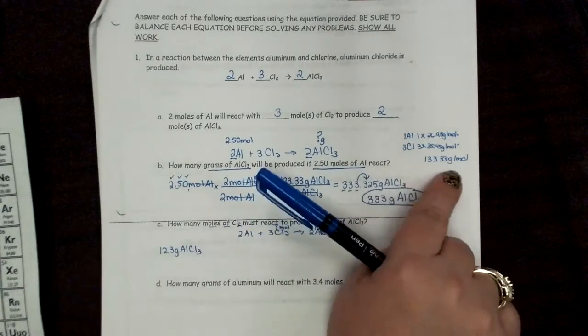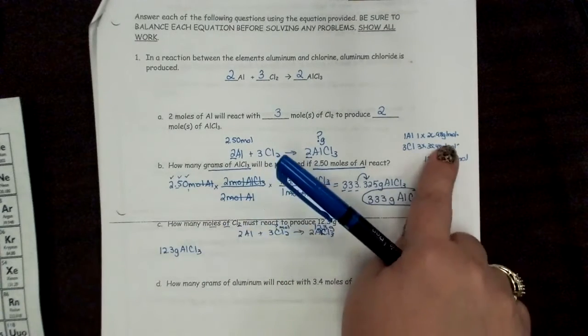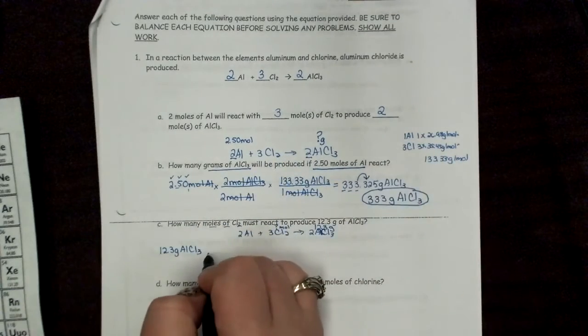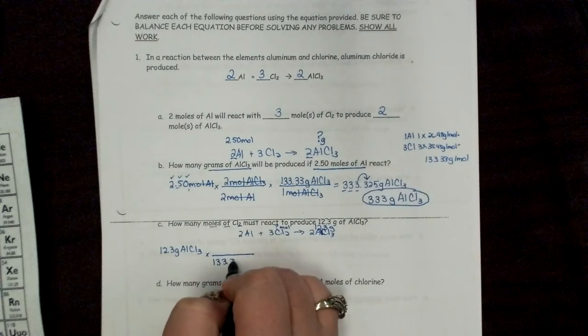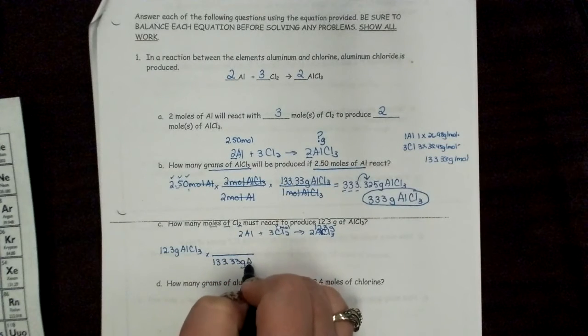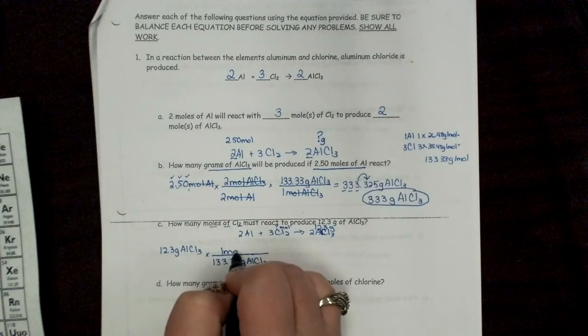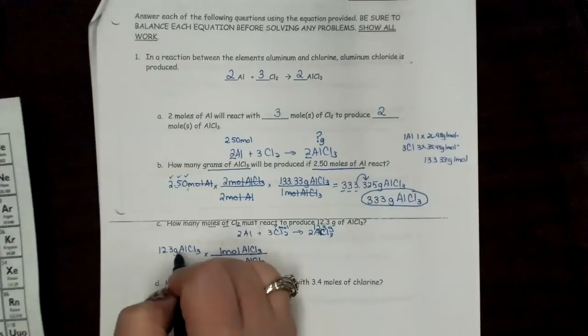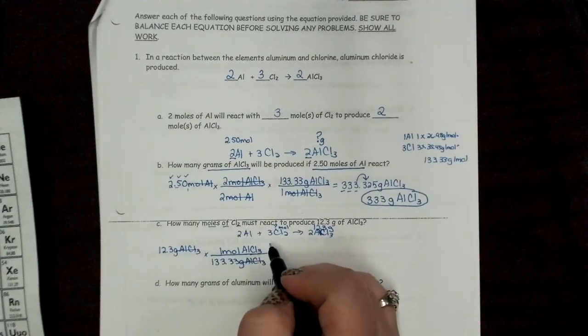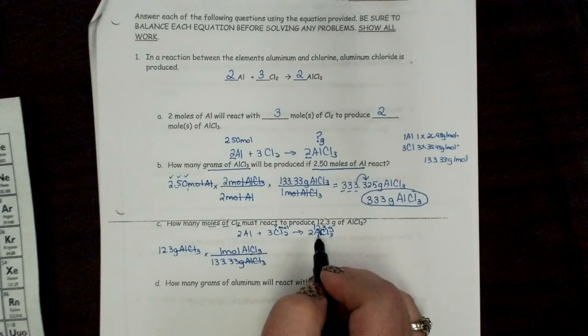And luckily, we've already done that. Right here, we found the molar mass of aluminum chloride. So I'm going to come in here. I'm going to put my 133.33 grams of aluminum chloride on bottom, and my 1 mole of aluminum chloride on top. And now that leaves me with moles of aluminum chloride.